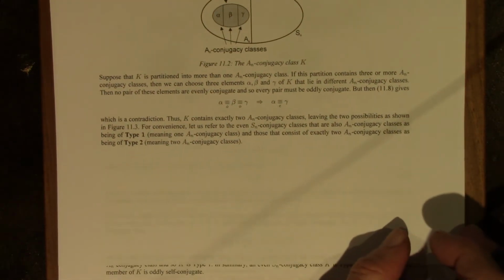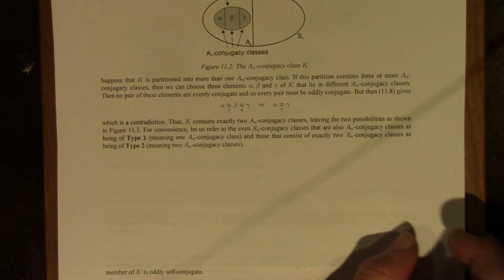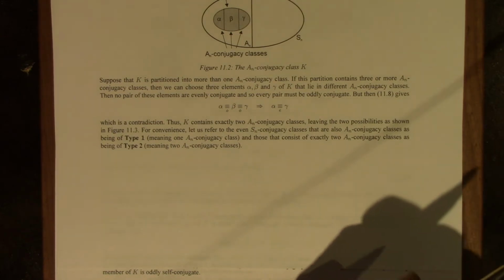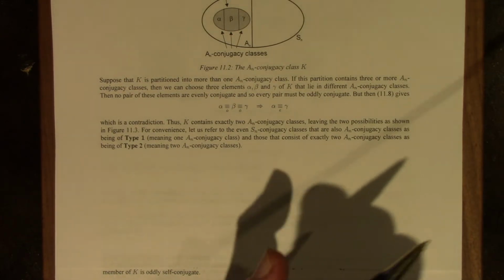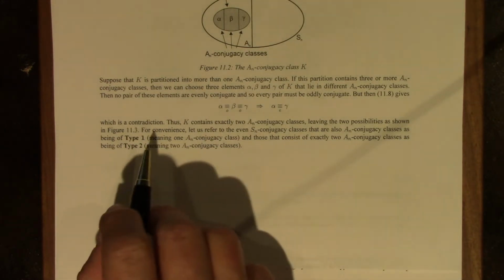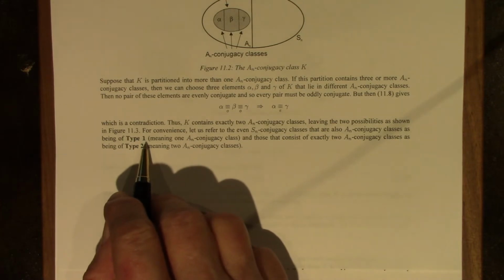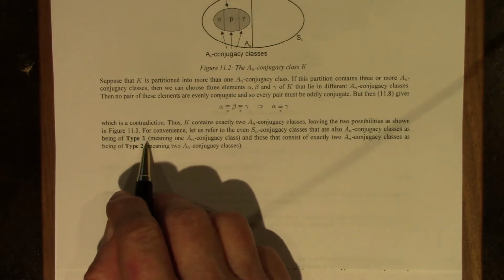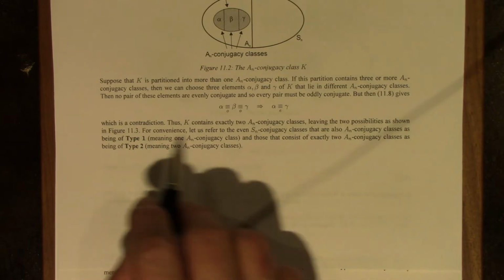So there are 2 types of SN conjugacy classes. There are the ones that are also AN conjugacy classes, and I'm going to call those type 1 for want of a better term.